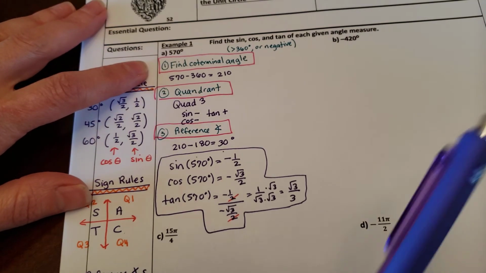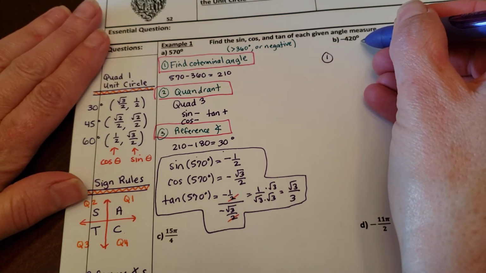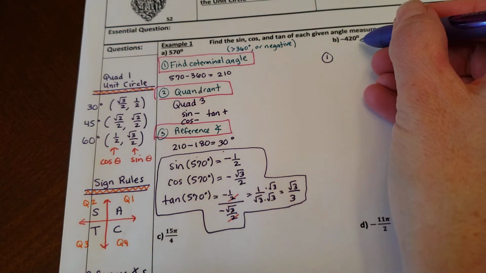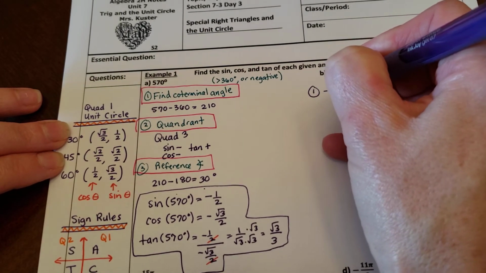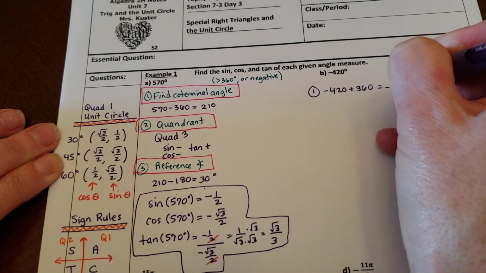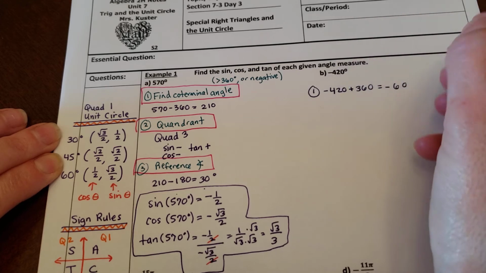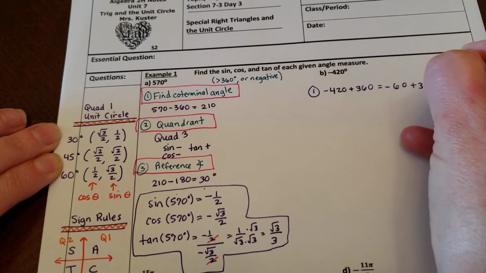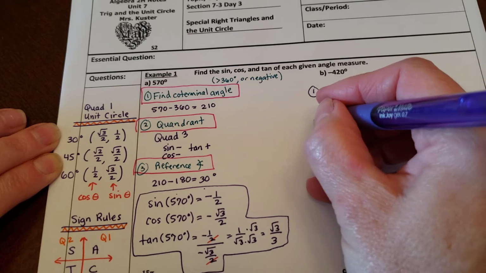So find the coterminal angle. This time it's negative, so we're going to add 360 to it because we're trying to get it to go back to a regular circle. So negative 420 plus 360 is going to be negative 60. Now that's still a problem, it cannot be negative. So we're going to add an additional 360 to it and do it again. And that's going to leave us with an angle of 300 degrees.